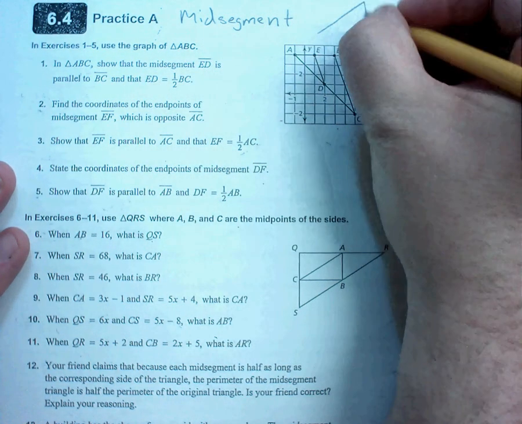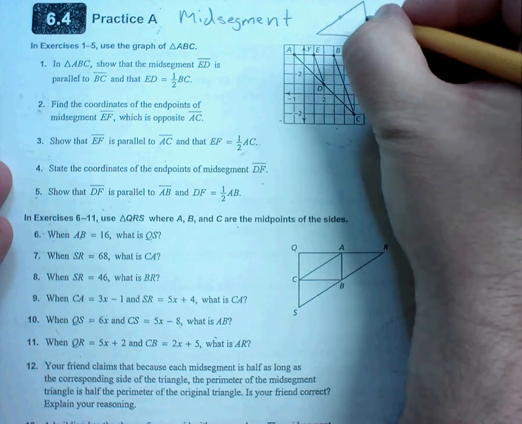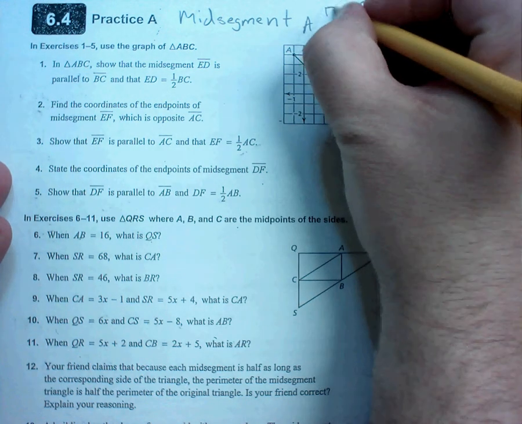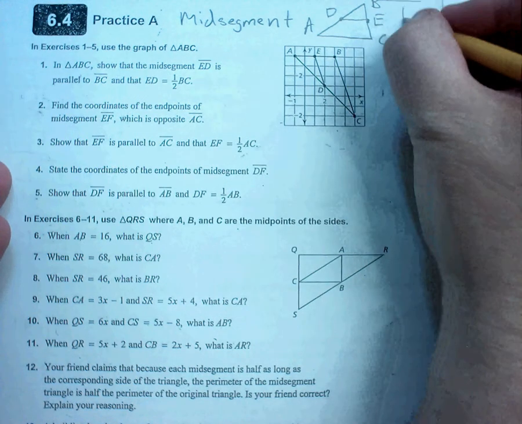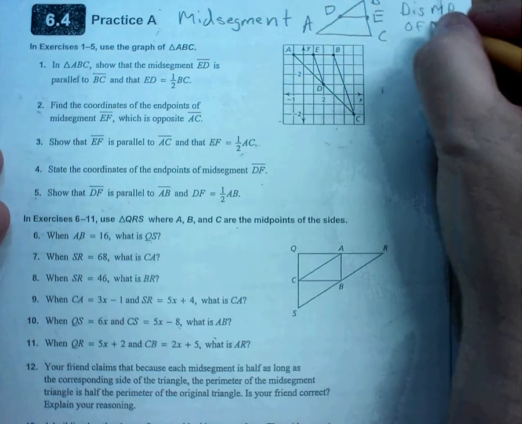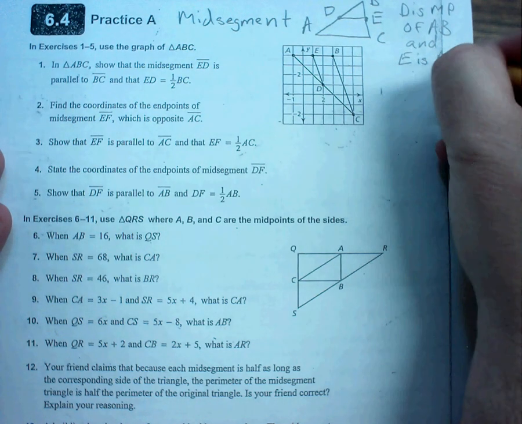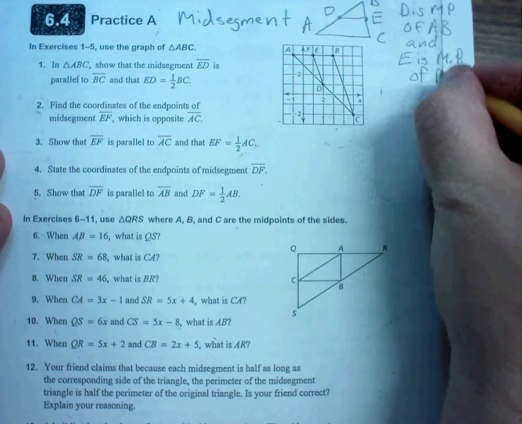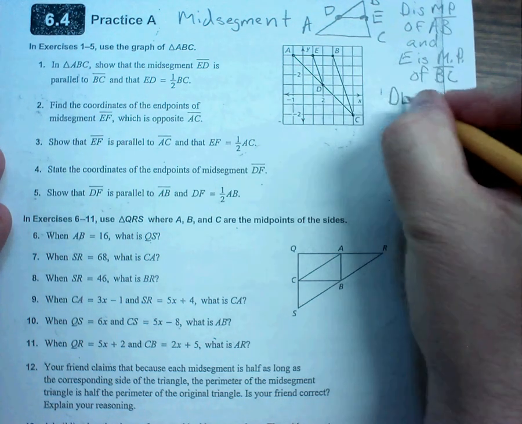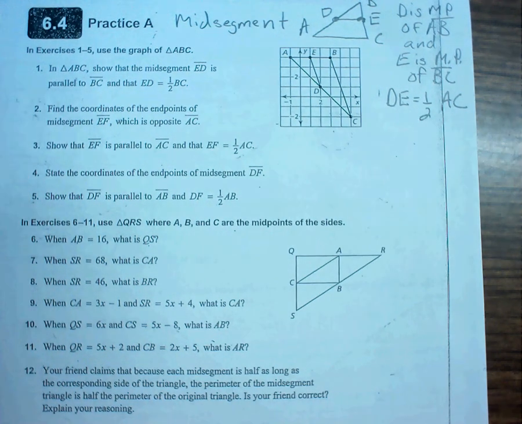If I have a triangle, and I find the midpoint of this line segment and the midpoint of this line segment, and I connect them, and I call this A, B, C, and I call this D, E, where D is the midpoint of line segment AB, and E is the midpoint of line segment BC, then DE is equal to 1/2 AC. That's the property of it. It's really easy.